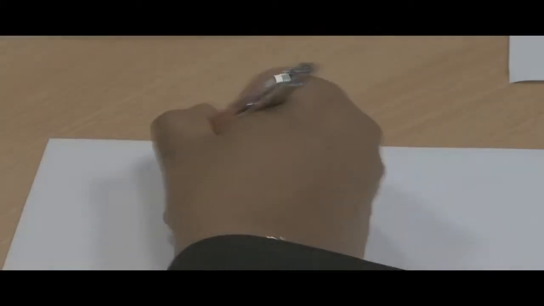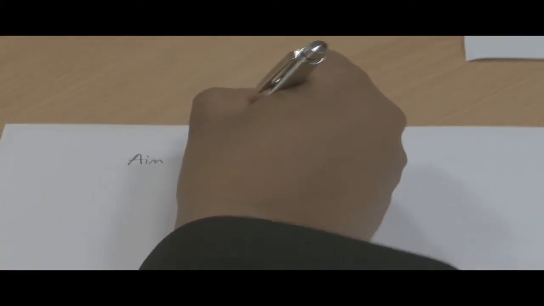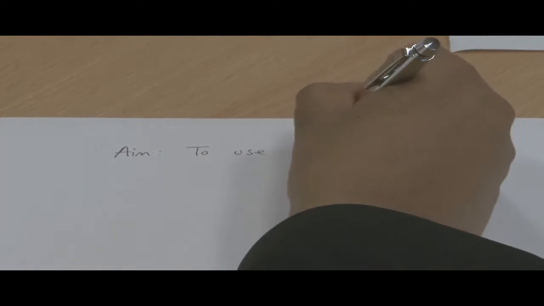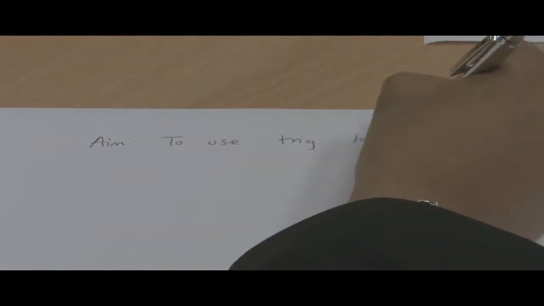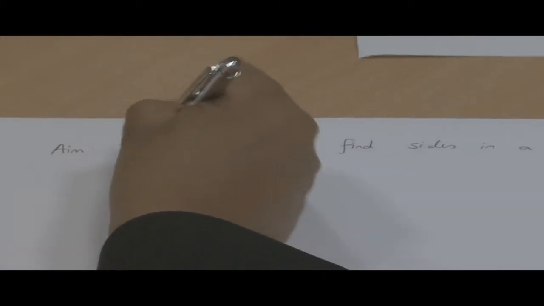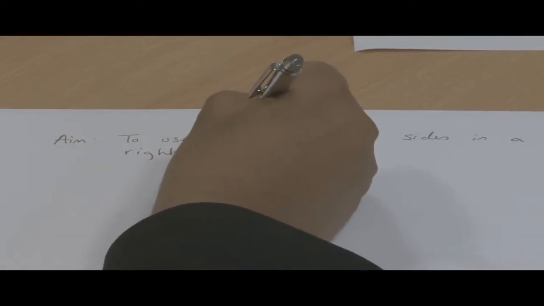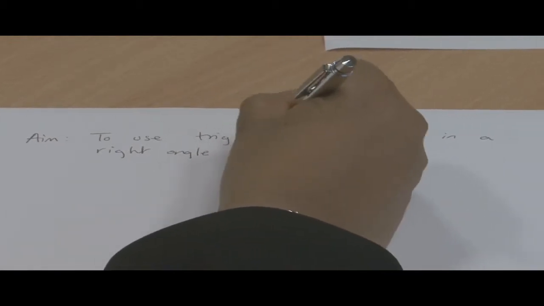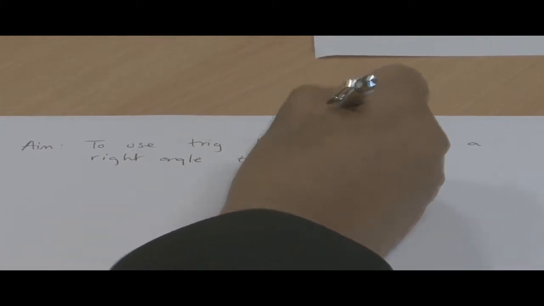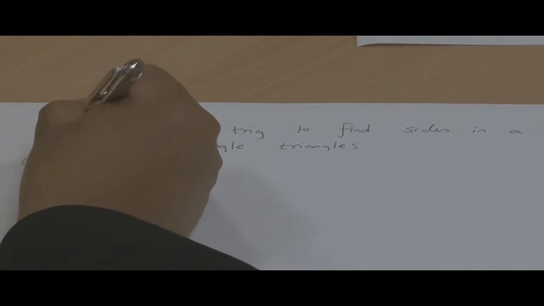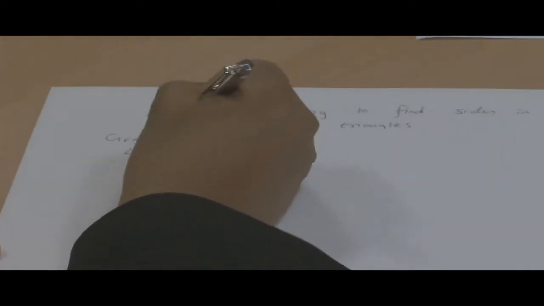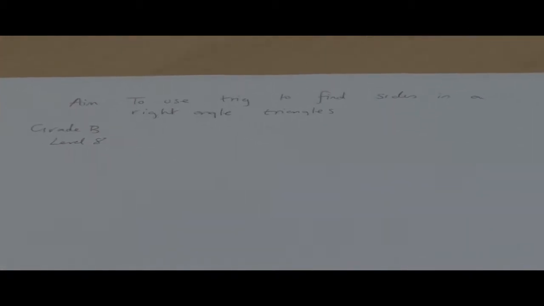Alright, today's aim is to use trig to find sides in right angled triangles. This is grade B and level 8 at Key Stage 3. Let's go straight into an example.